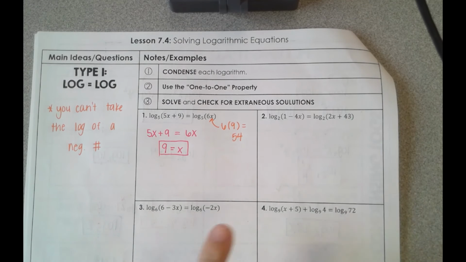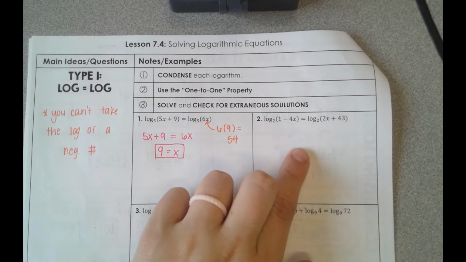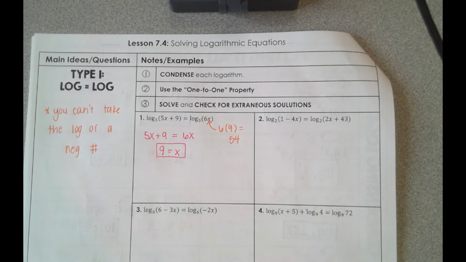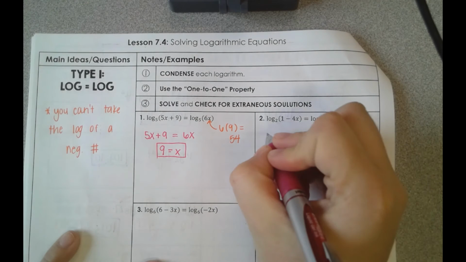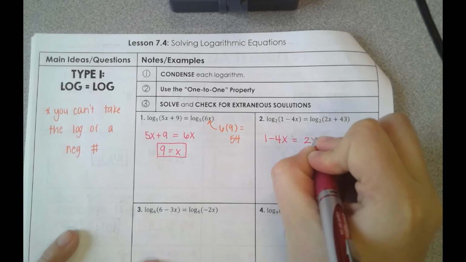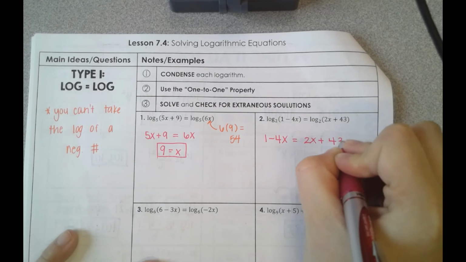Number 2, they're the same base. It's fully condensed. There's only one on each side. So let's take 1 minus 4x and set that equal to 2x plus 43.